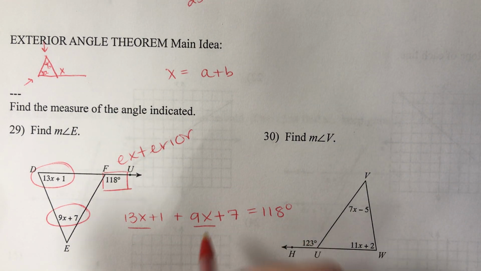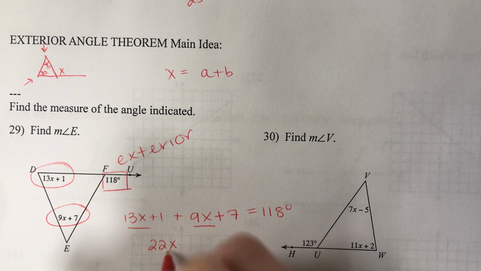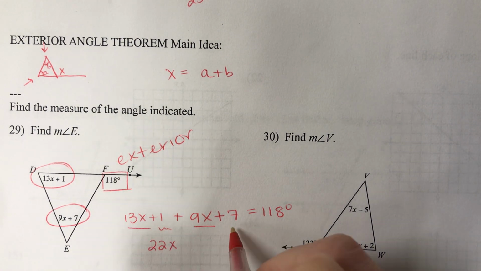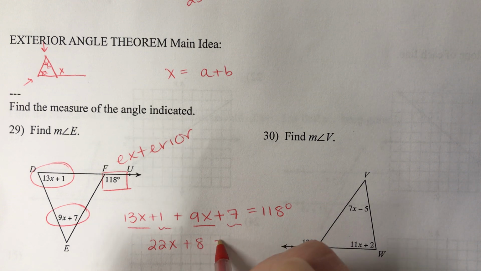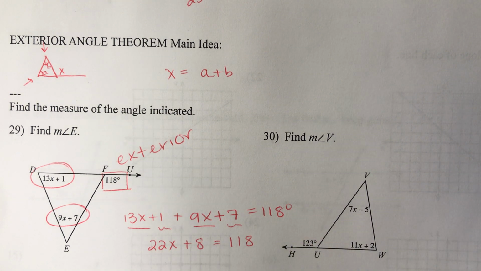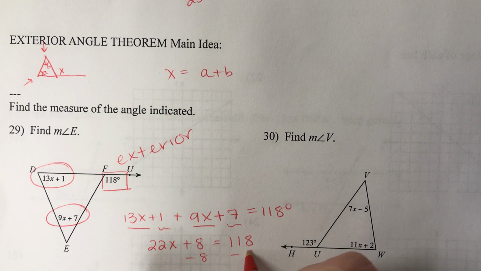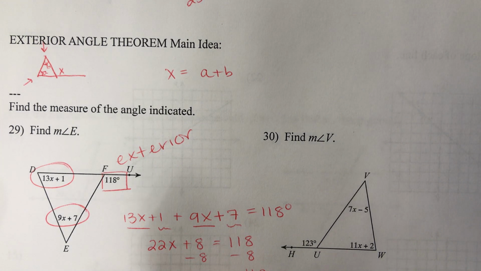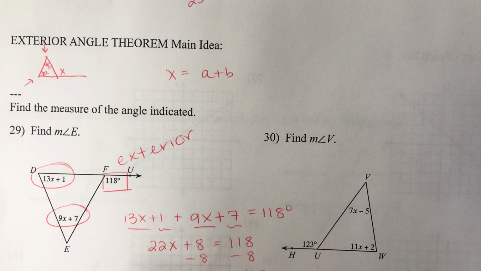Combine my like terms. 13 plus 9, I think that's going to get me 22x. Combine my like terms here, and I think that's going to get me plus 8, and that equals 118. We're going to subtract 8 from both sides. I'm going to get 22x equals 110. Divide by 22, and then I get x equals 5.